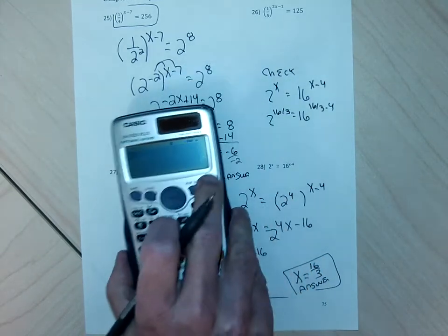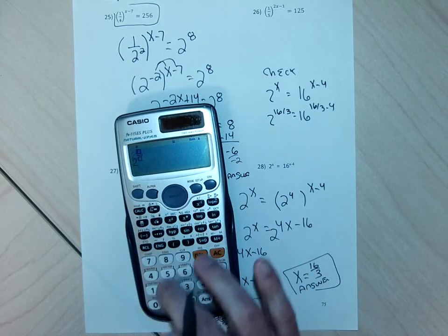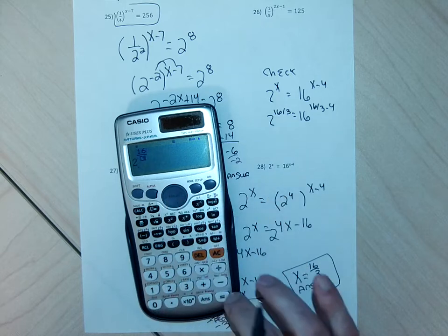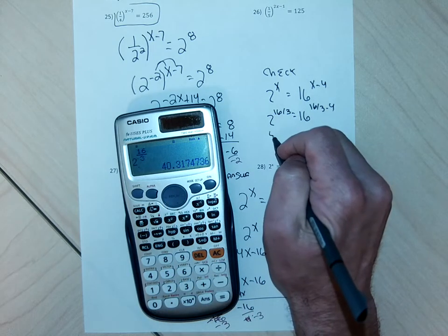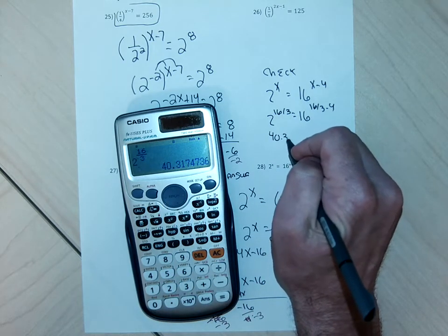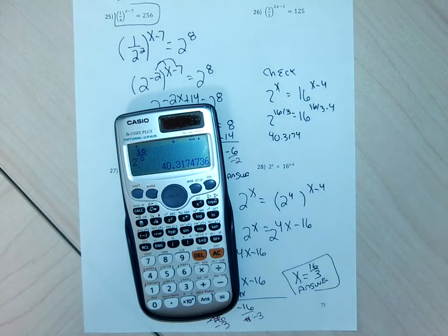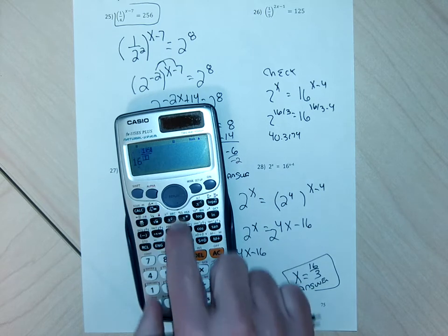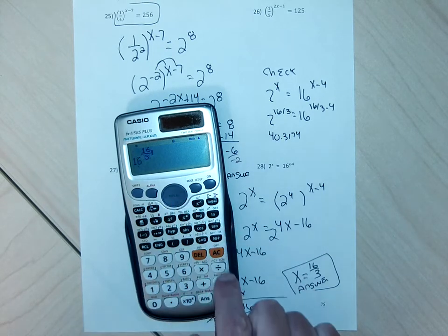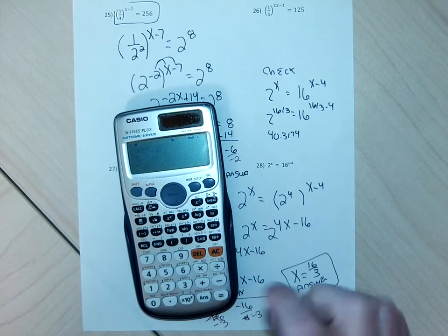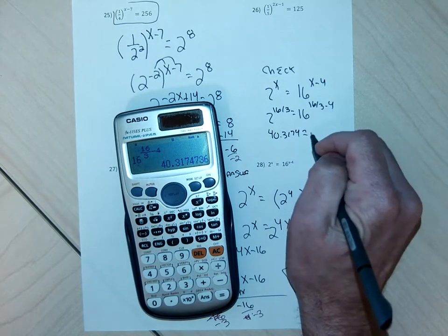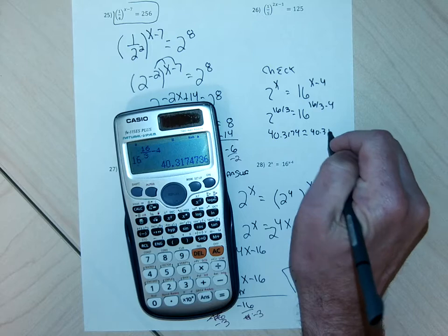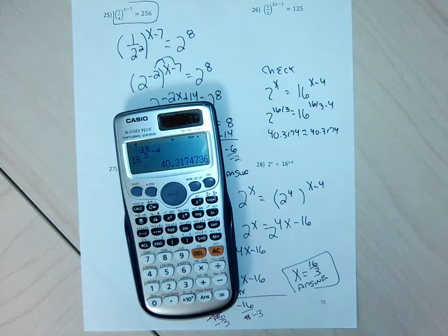2 exponent fraction 16 over 3. And it gives me, I'm just going to write a few decimals, 40.3174. I'm going to do the right-hand side, 16 exponent fraction 16 over 3 minus 4. And I get the same 40.3174. So my answer is right.